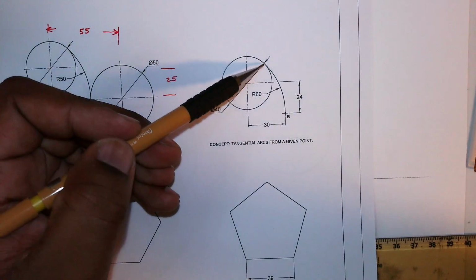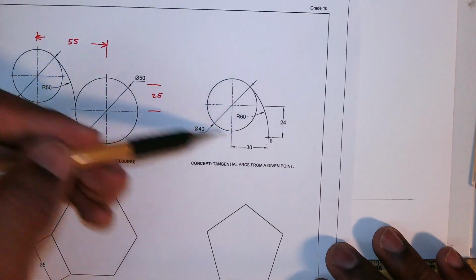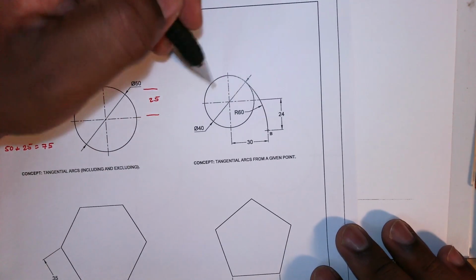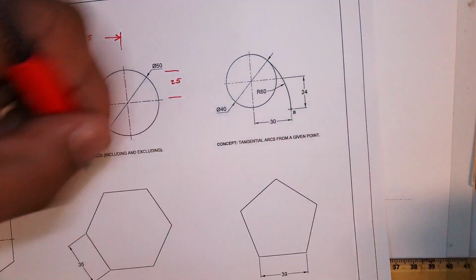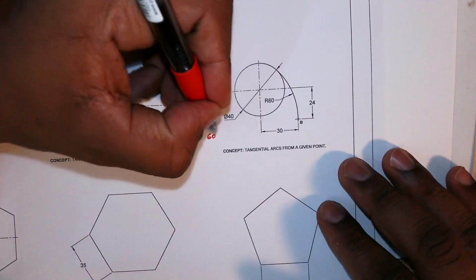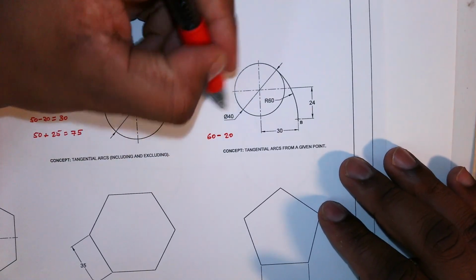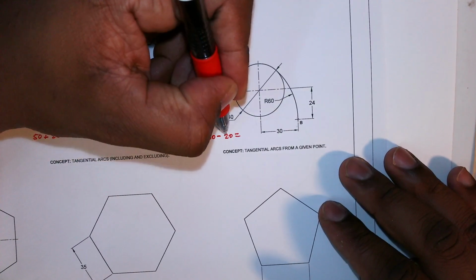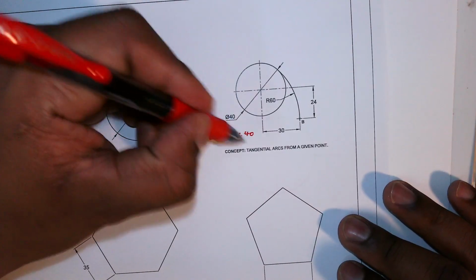Now I'll have to draw in the tangential arc. If you check, the arc is including the circle, so I'll have to subtract the radius of this circle from the radius of the arc. I have 60 as the radius for the tangential arc, so 60 minus 20, because the radius of the circle is 20. So 60 minus 20 is 40. That means I'll have to measure 40 on my compass.